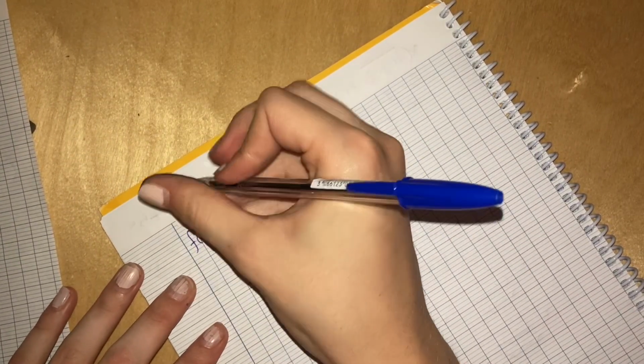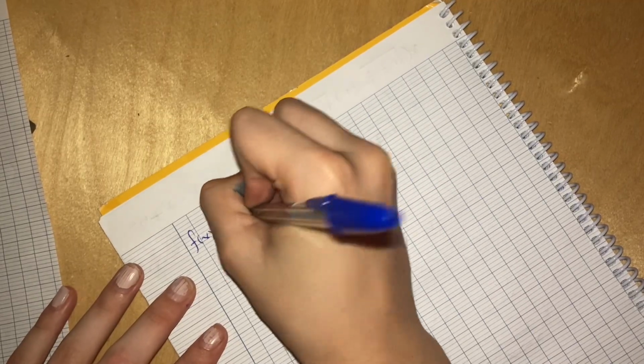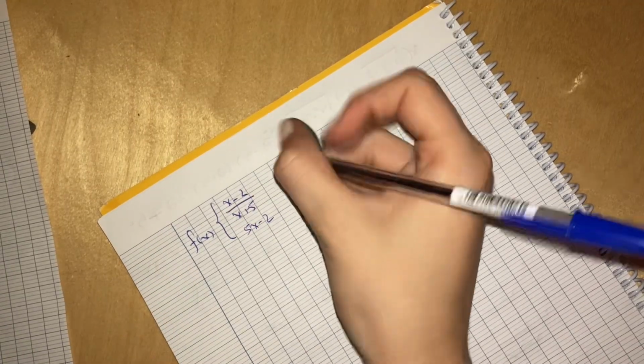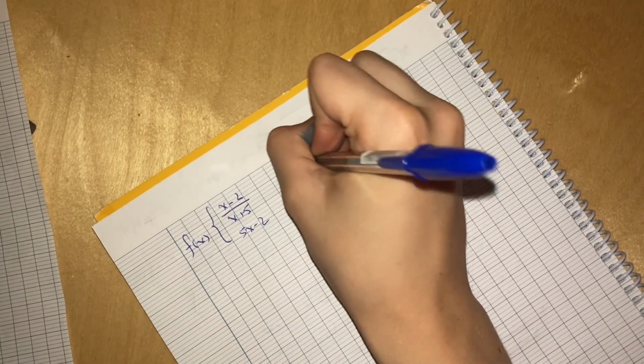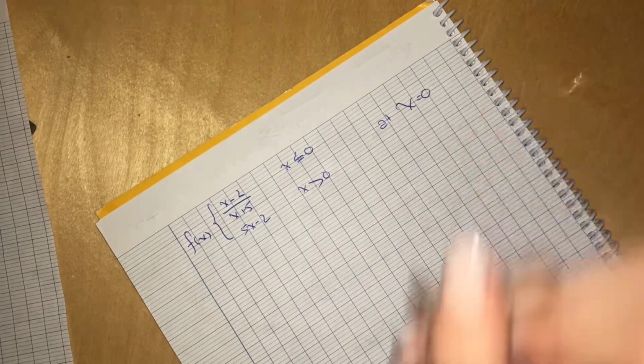f of x equals minus 2 over x plus 5, and 5x plus 2, where x is less than or equal to 0, x is greater than 0, at x equals 0. Okay.